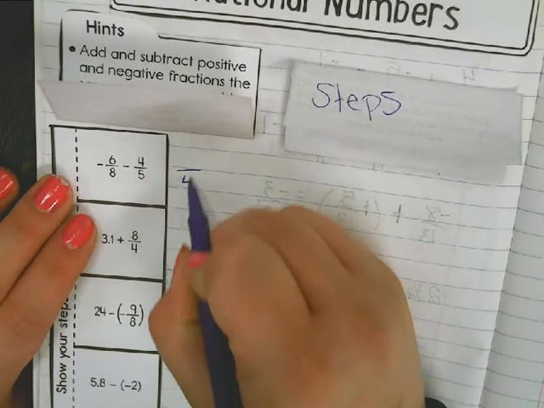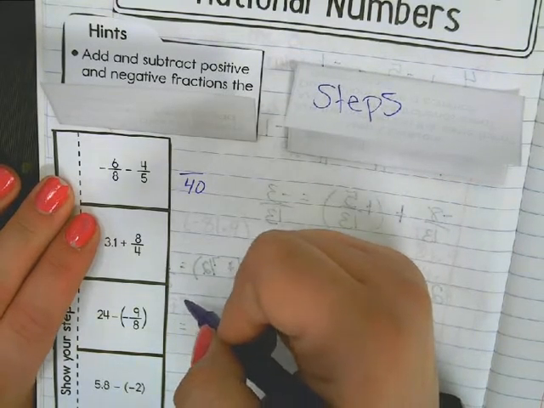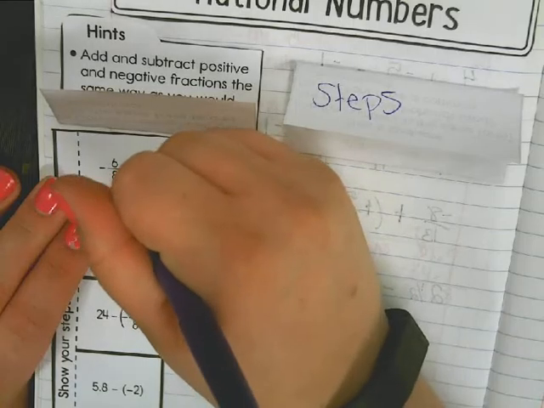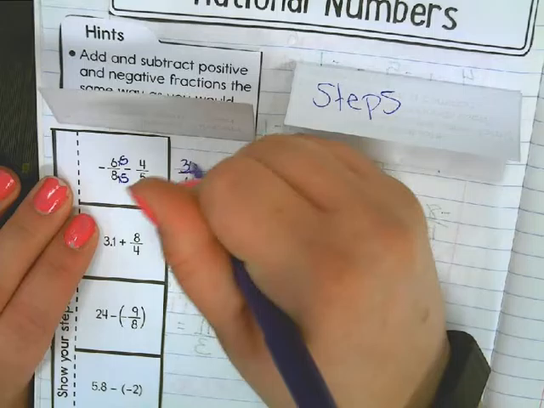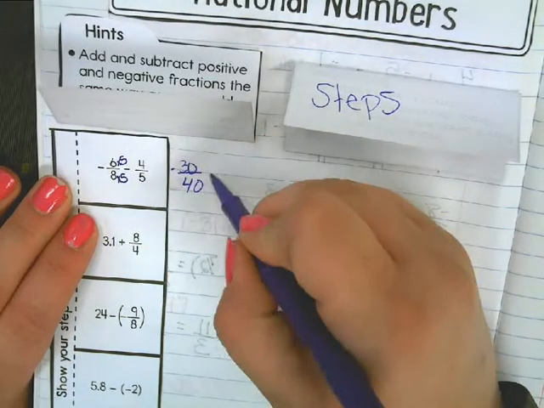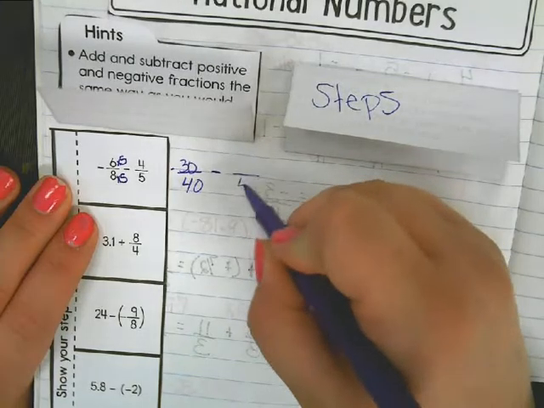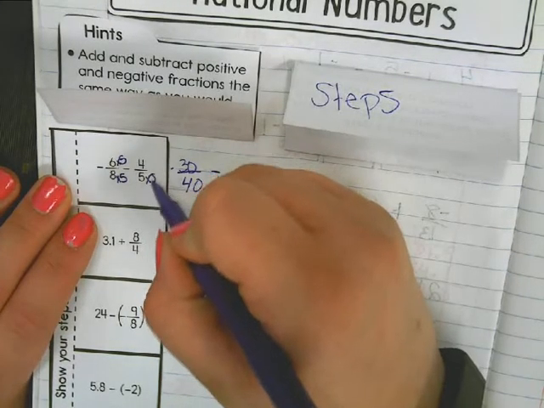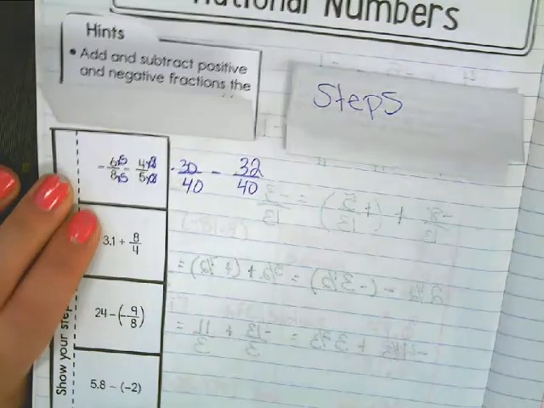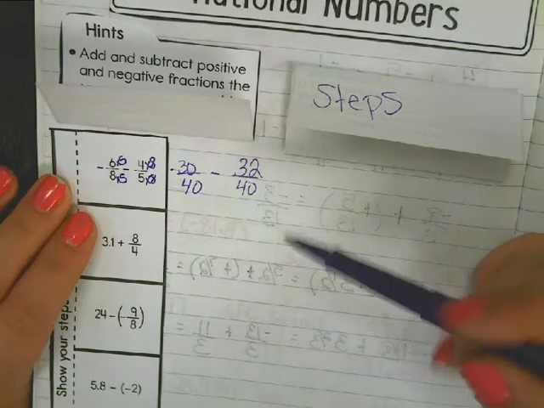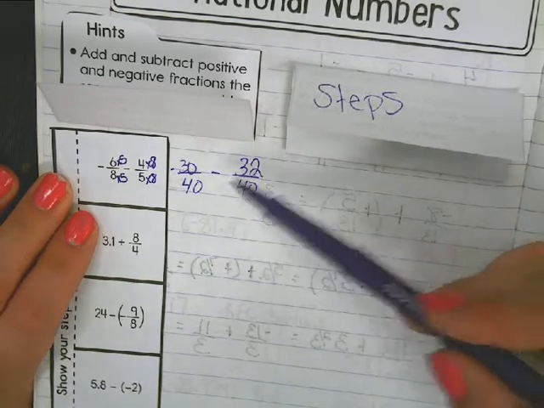So how do I get from 8 to 40? By 5. So 6 times 5 is 30. So I have a negative 30 over 40 minus, how do I get from 5 to 40? Times by 8. So 4 times 8? 32. So I've now changed it so I have a common denominator. So I have negative 30 over 40 minus 32 over 40.